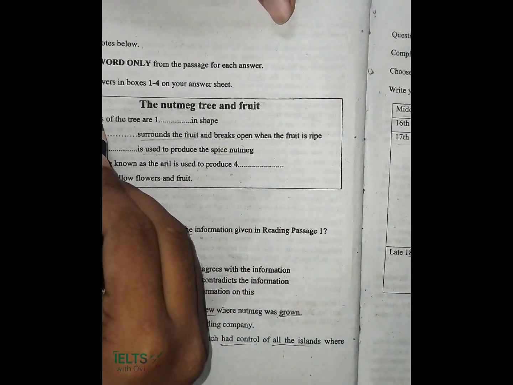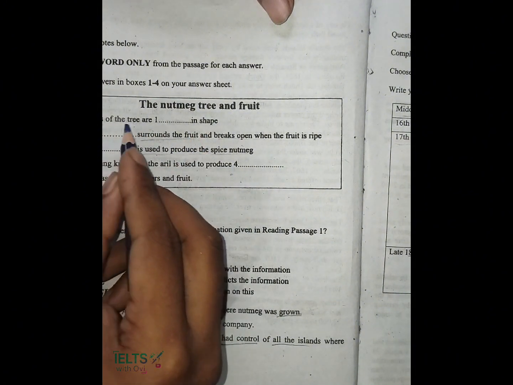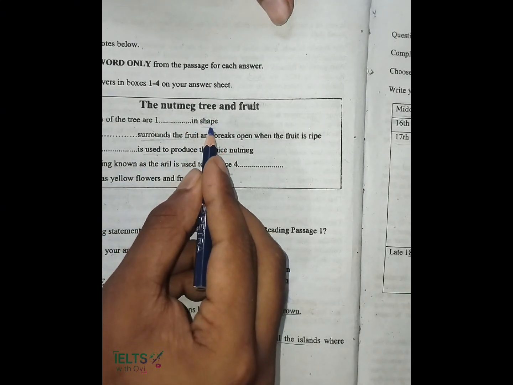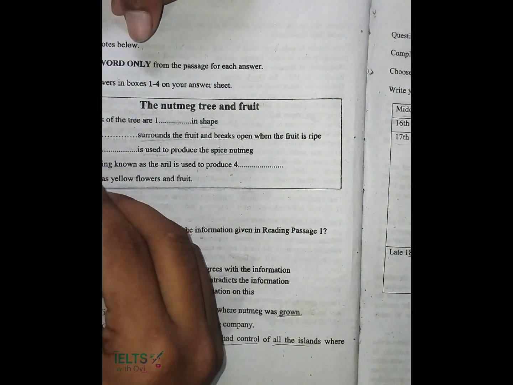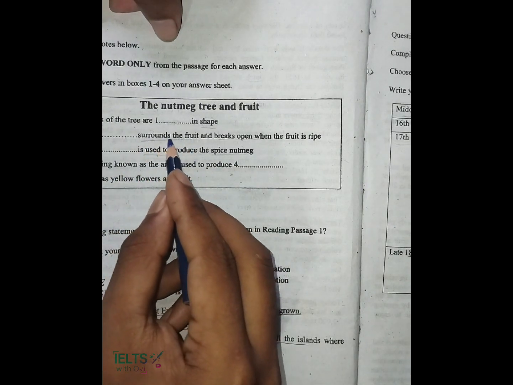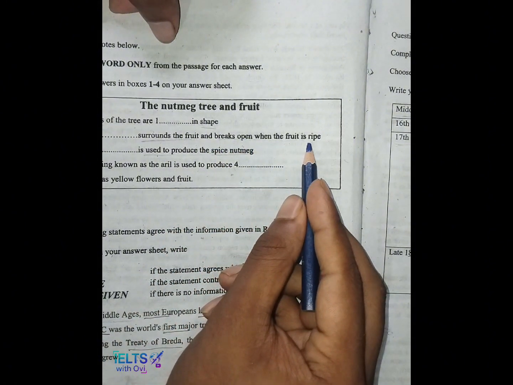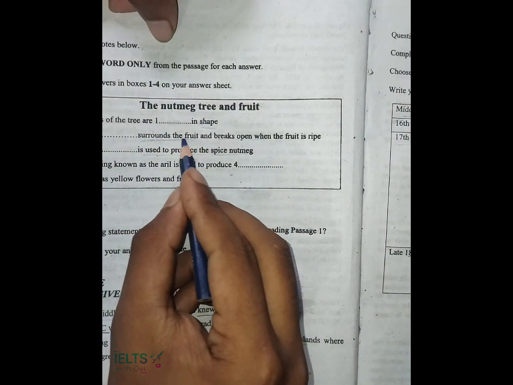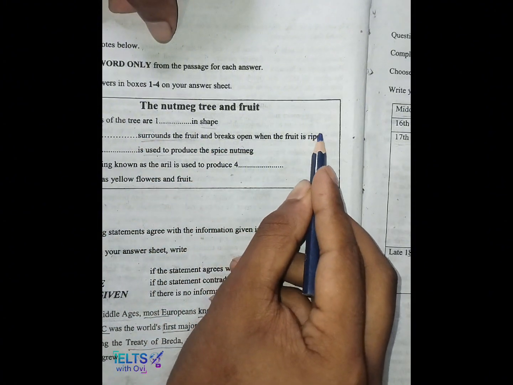The leaves of the tree are in dash shape, so we need to find the leaves' shape. Shape is not our keyword, the keyword is leaves, and we have to find the shape of the leaves. In the second, the dash surrounded the fruits and breaks open when the fruit is ripe. Something is surrounding the fruit, so we can find it easily, and breaks open, and ripe is also our keyword.